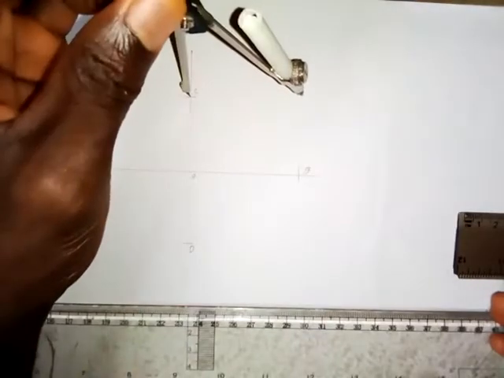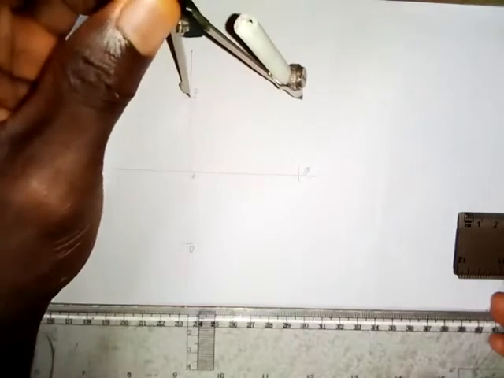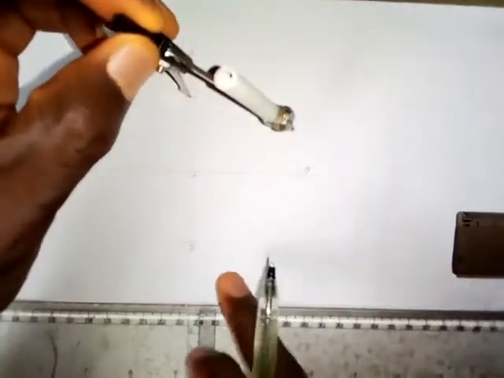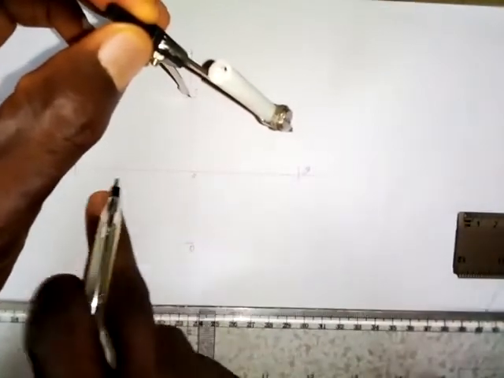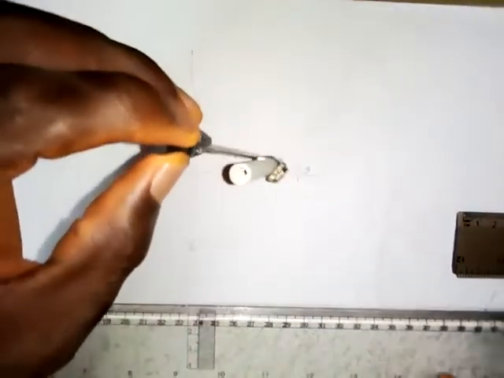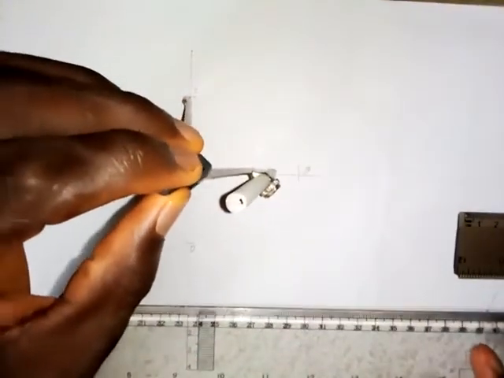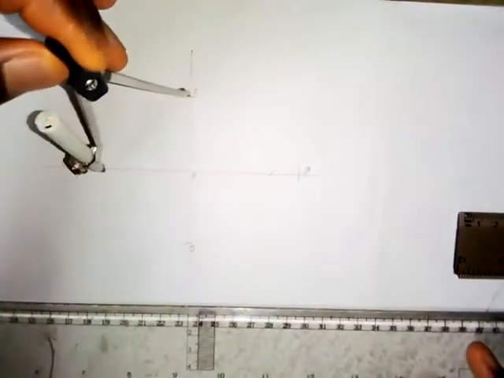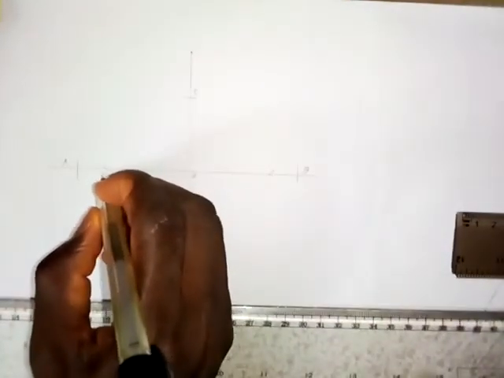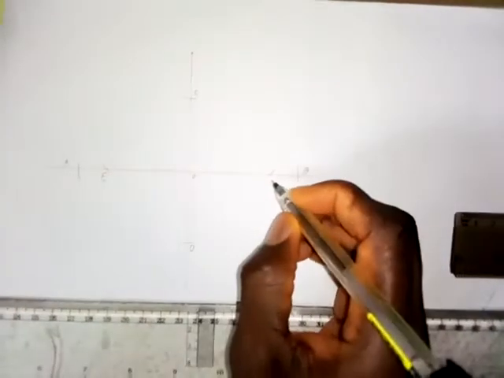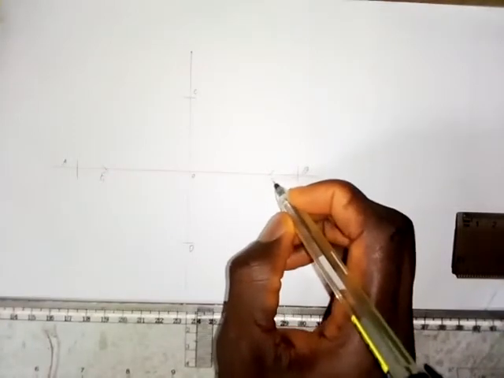So this is point C, put it here. And then you make an arc on OB and make an arc on OA. So make an arc here, and you also make an arc here. Okay, so this is point F1, that is focal point 1, and here is focal point 2, that is F2.